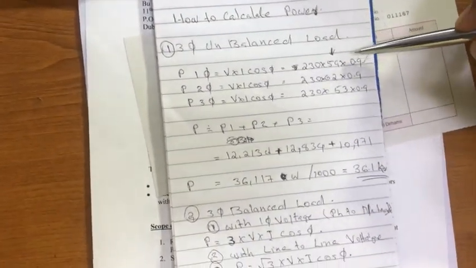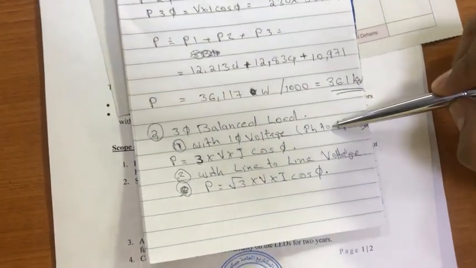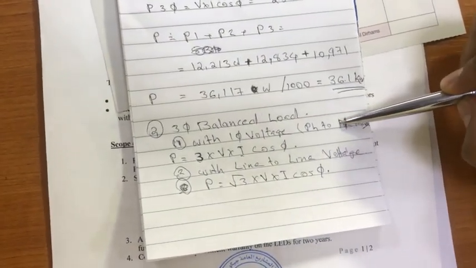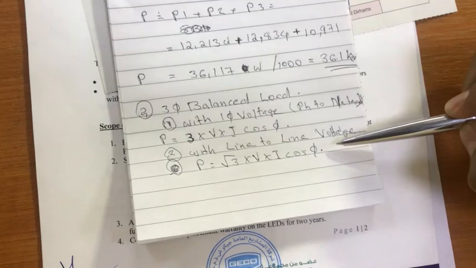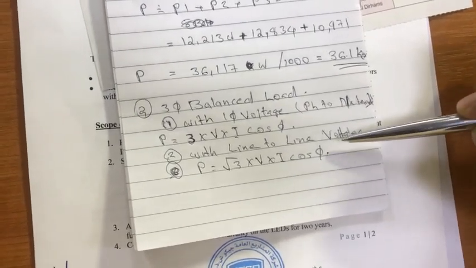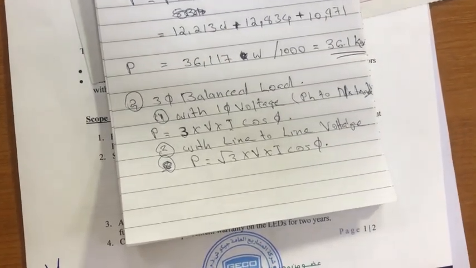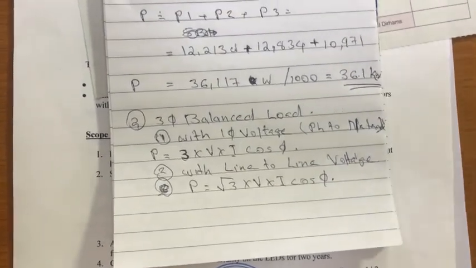So we have three methods I discussed here. One is unbalanced three-phase power, the second is balanced three-phase power with line to neutral voltage, and the third is balanced power calculation with line voltage, phase to phase voltage. These are the three methods to calculate three-phase power.